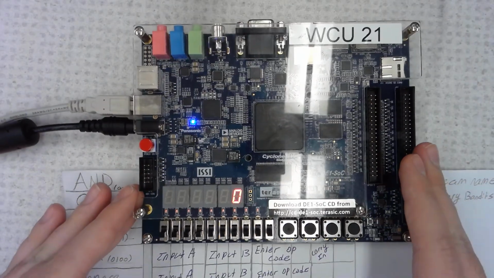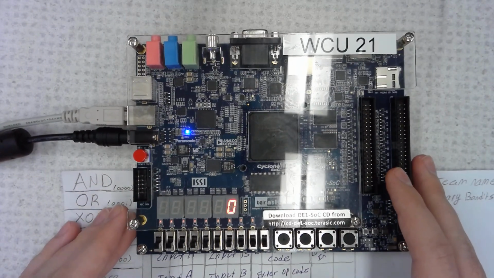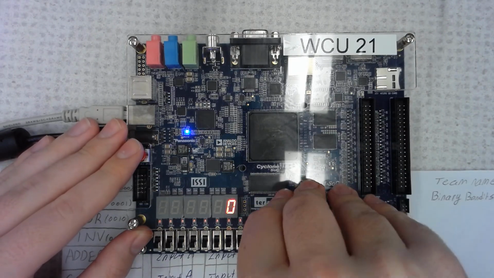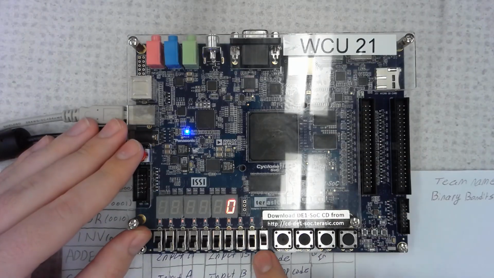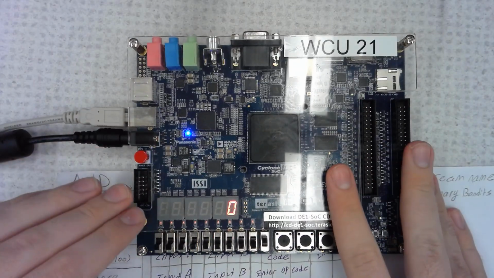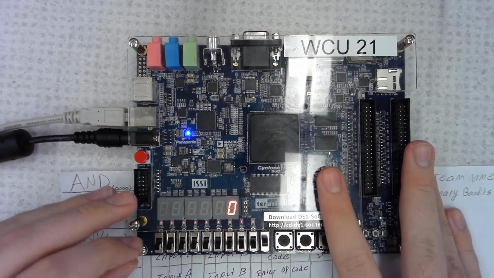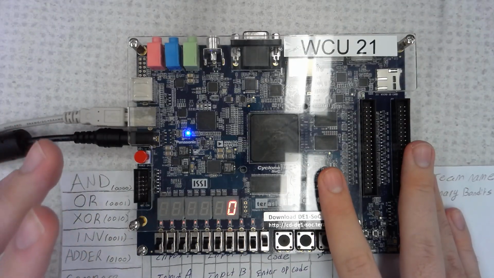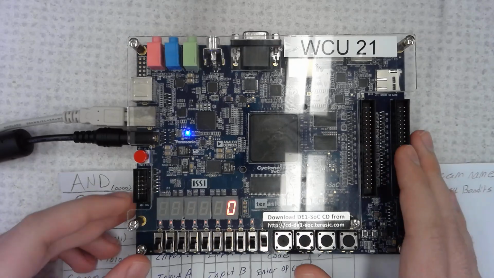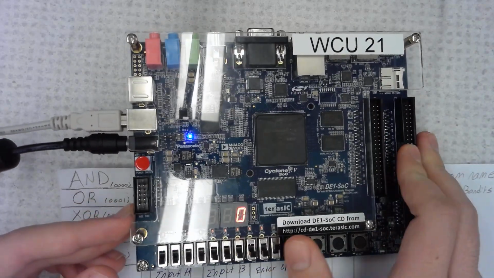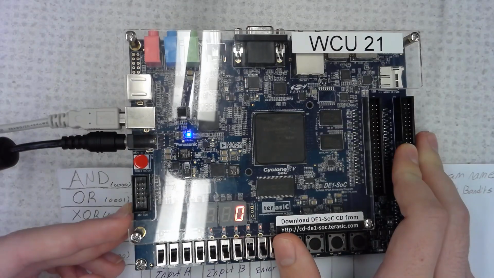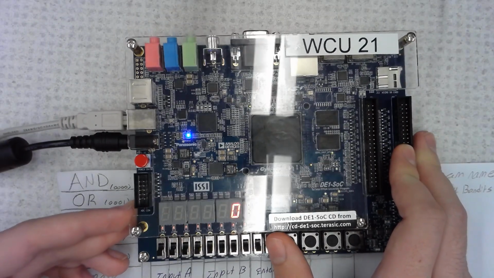Now, to our full adder. We have a full adder implementation on opcode 0100 using switch 0. We have implemented a full ripple carry adder that includes carry in and carry out functionality. Carry out might be hard to see since it's under the sticker. It is this LED right by my thumb next to the sticker here. I'll try to tilt it if necessary to show it.